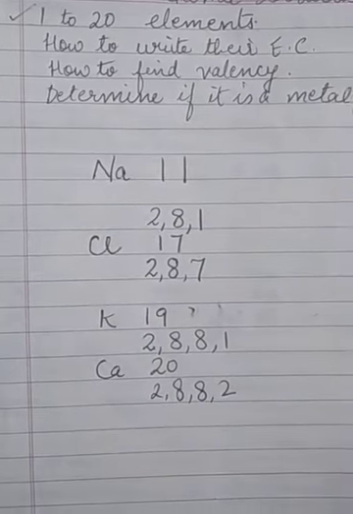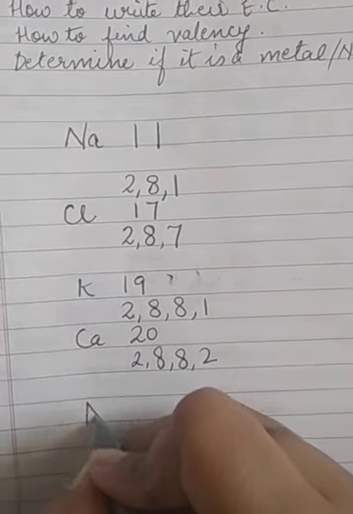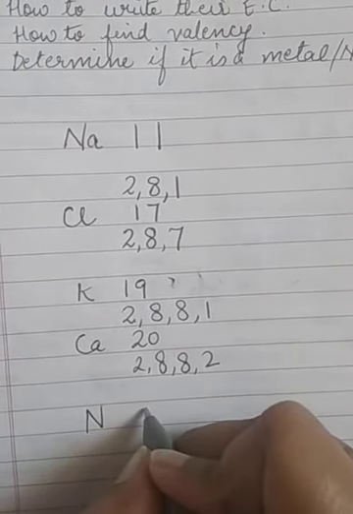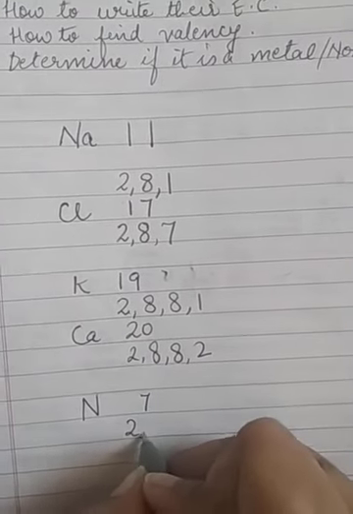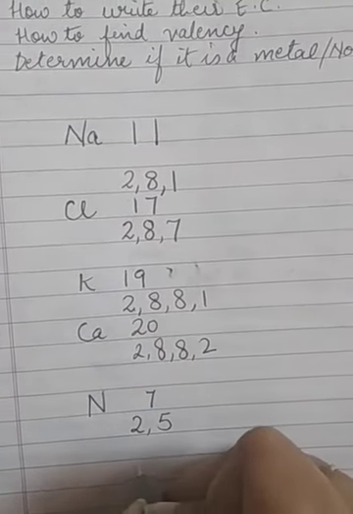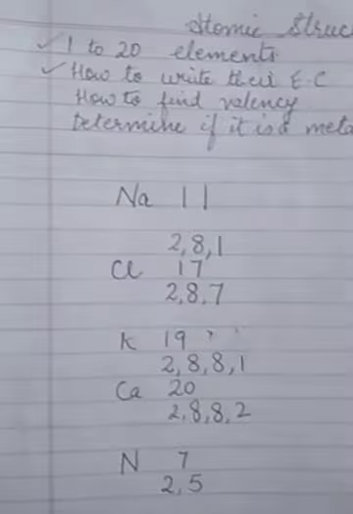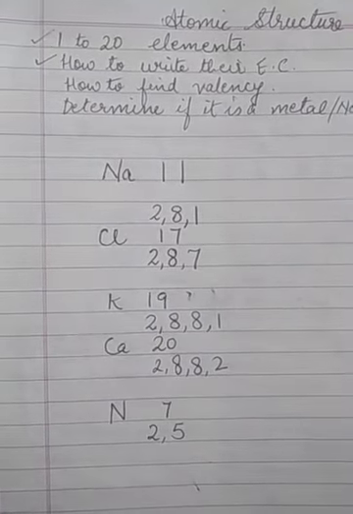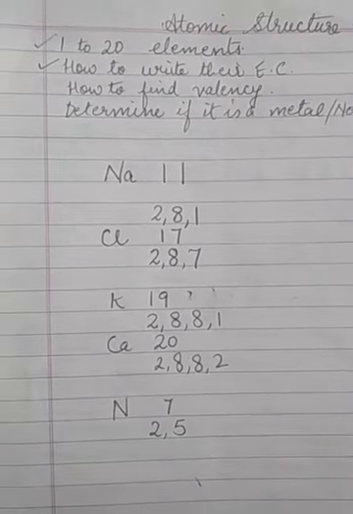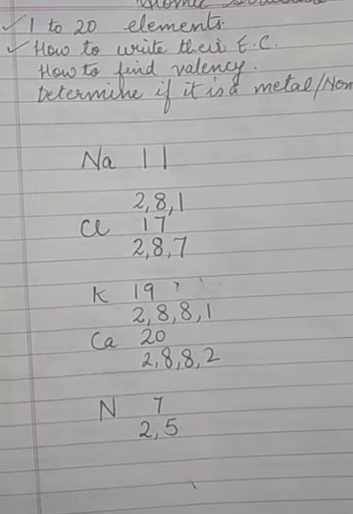Right? We will take one non-metal also. Nitrogen, atomic number 7: 2 and 5. Right, children? Now, the second step also, if you have learned how to write, then you should be able to do the next part, that is to find out the valency. Now, what will be the valency in each of these cases?